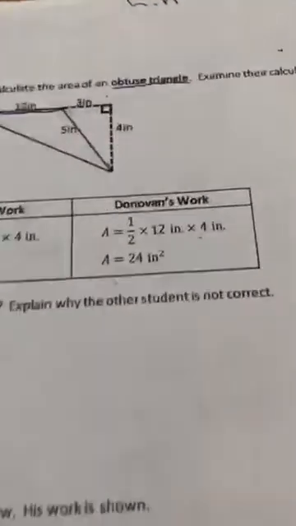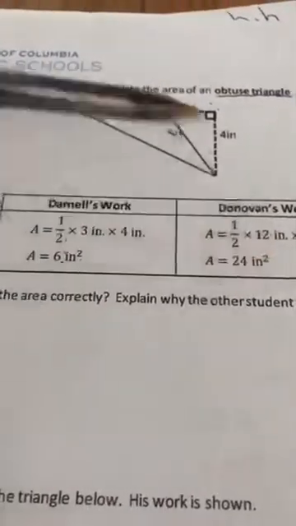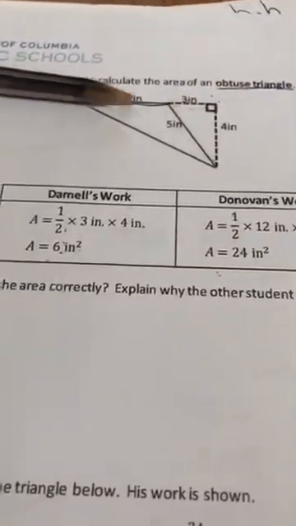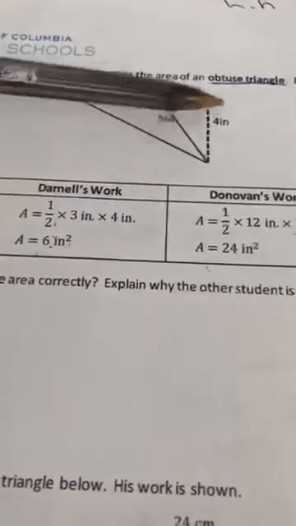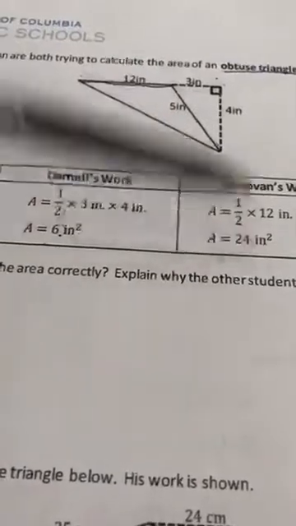All right, so let's look and see. See right here? This is called a distractor. That's something that they give you to throw you off so you get the problem wrong. All right, so let's look at my man Donovan's work. He said 1/2, because that was part of the formula, of base, which is 12, times height, which is 4. All right, and he got 24 inches squared.